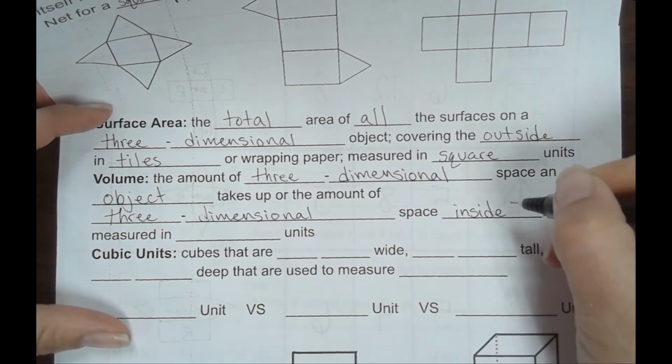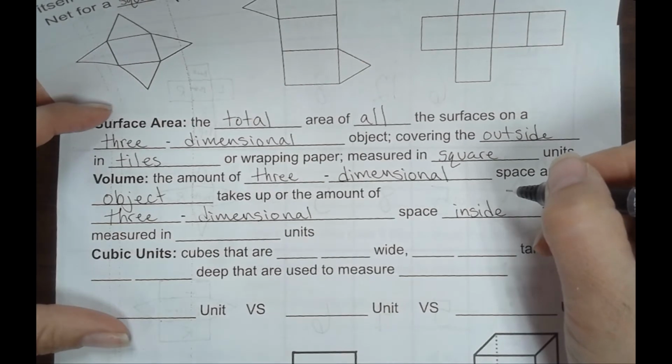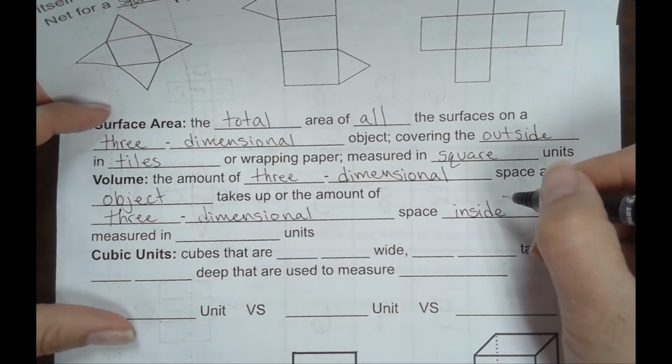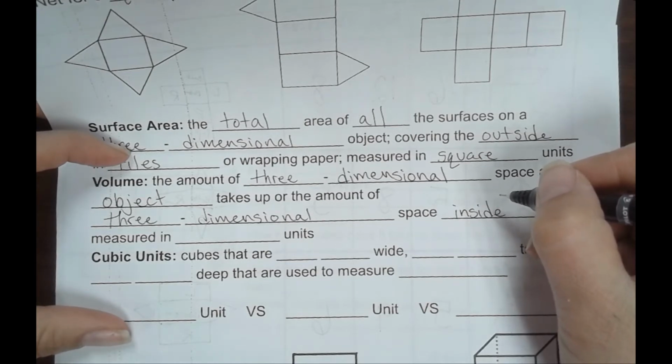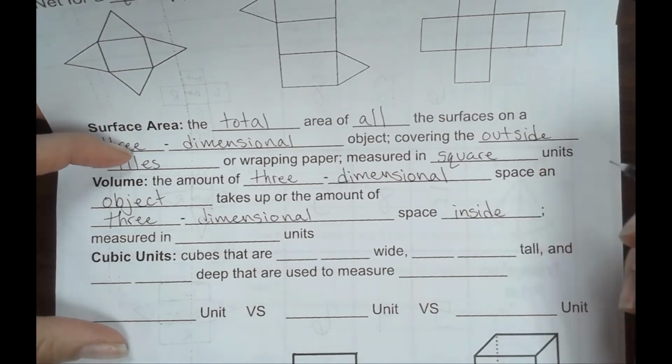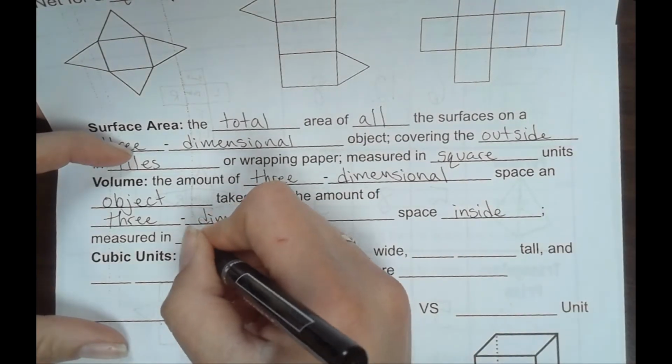A lot of times when we're measuring volume, we're trying to figure out how much we can fit inside, like a box, or maybe inside of a room or a pool. You're trying to figure out how much space that is. It's always measured in cubic units.